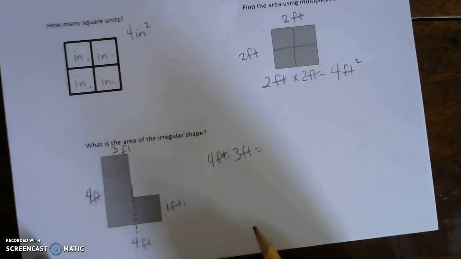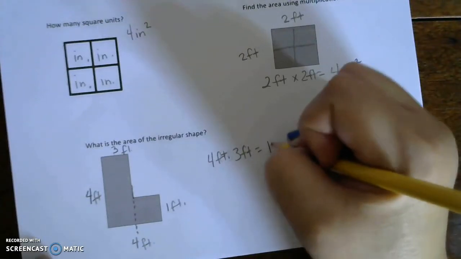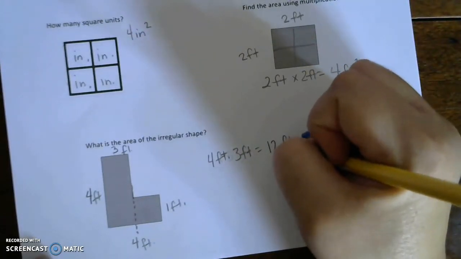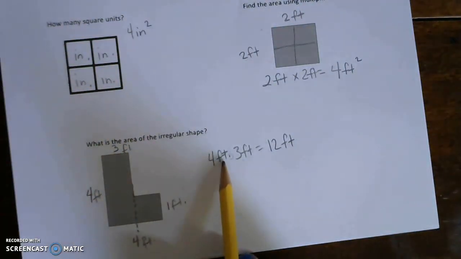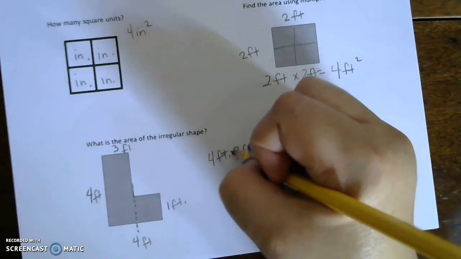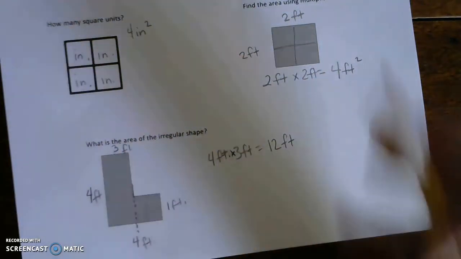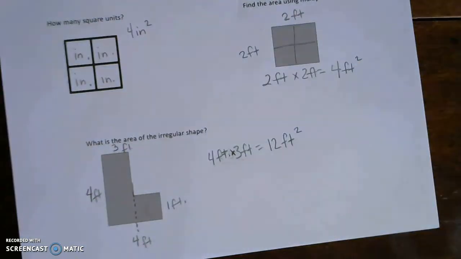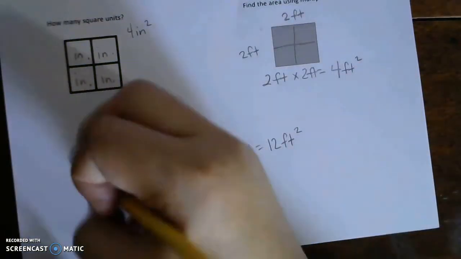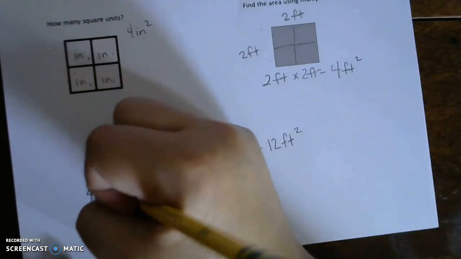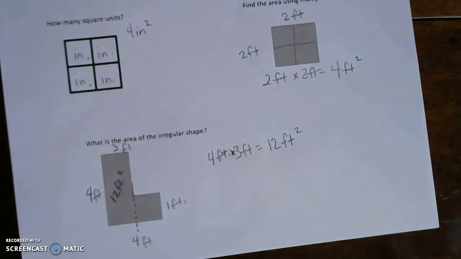So 4 times 3, what is that? That's right, it's 12. Now I have feet, but I'm multiplying feet. So when I multiply, we're going to get feet squared. So that's this part. On the inside, it's 12 feet squared.